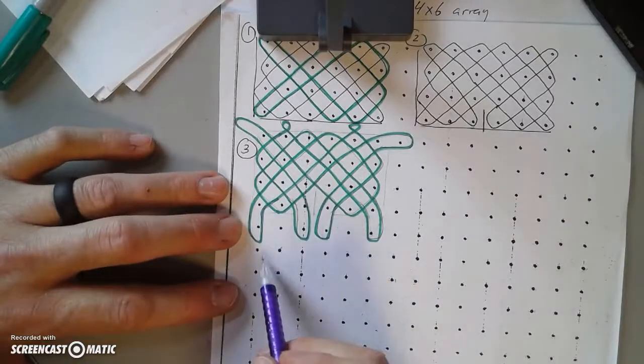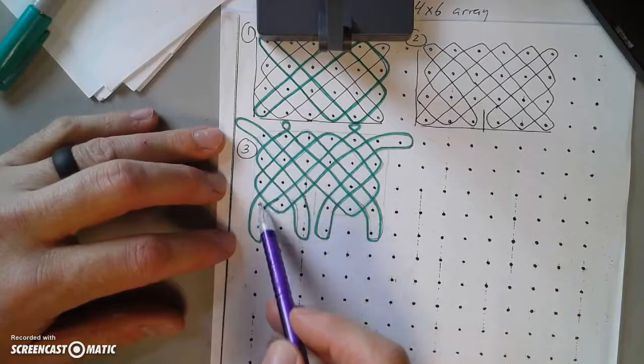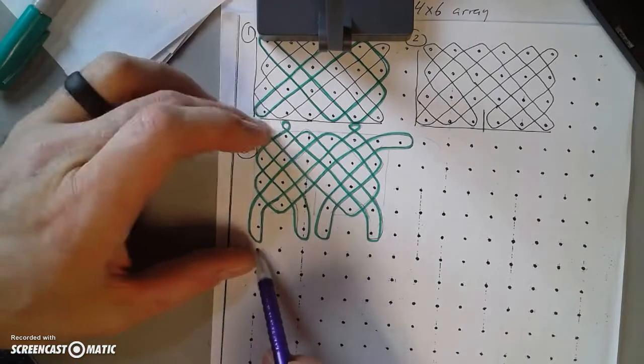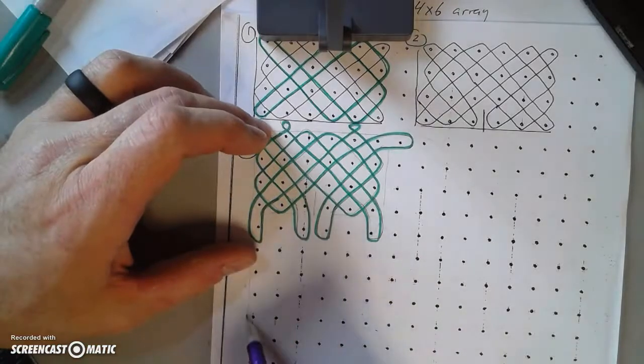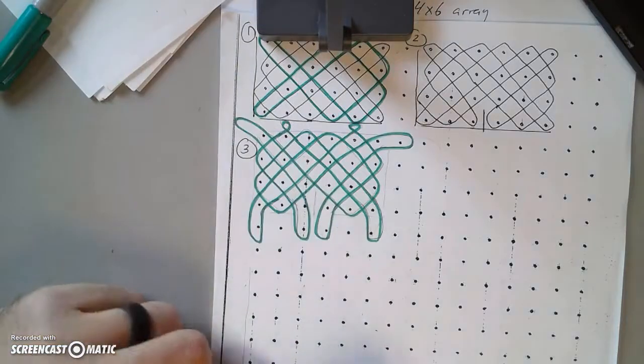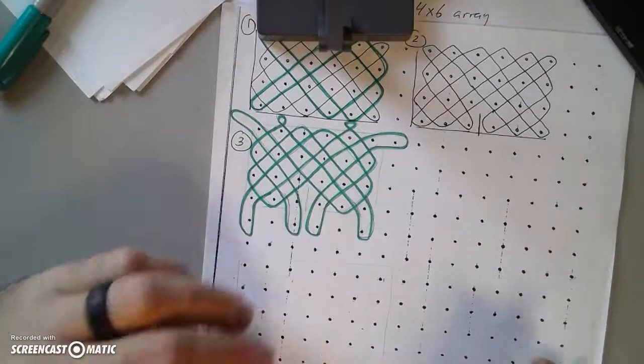I need more than just my 4x6. Looks like I should probably take maybe 1, 2, 3, 4, 5, 6 high, and go over, say, 7. Maybe something like 1, 2, 3, 4, 5, 6, and then over 7. So I might need a chunk of space like this, and then I'll place the other one.